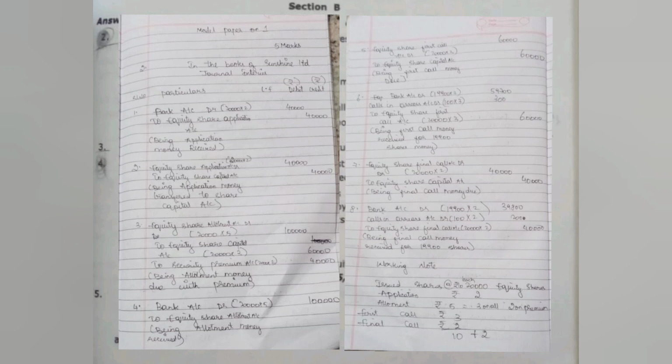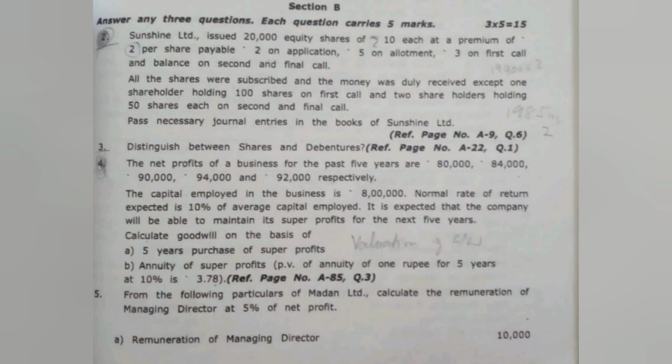This is the manner in which you need to write all the journal entries properly and give the narration. So follow this, and I'm going to show only the explanatory narrations, I mean the journal entries. But the perfect way to write is like this, okay? I'll just give you a glance of rough work for explanation purposes. First we'll discuss the question. Sunshine Limited issued 20,000 equity shares.